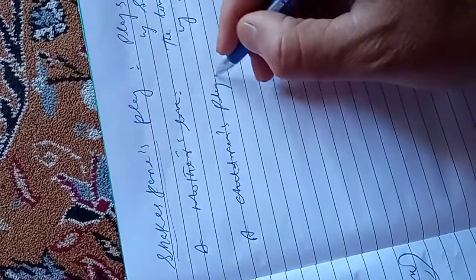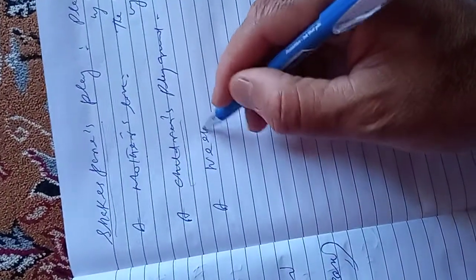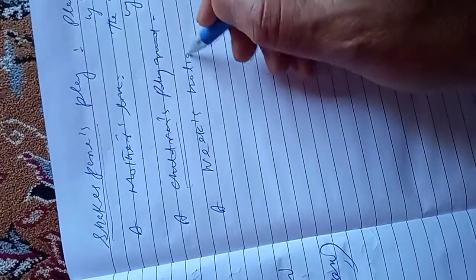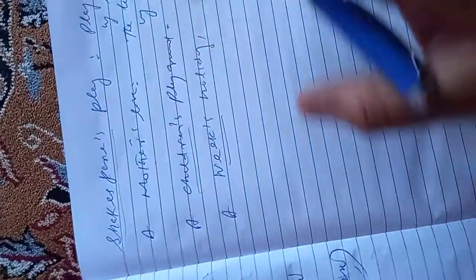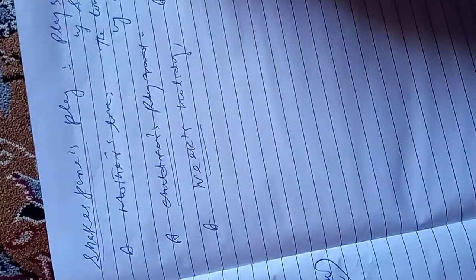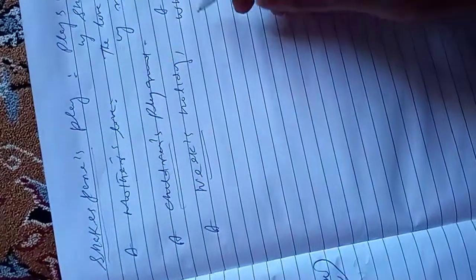Children's playground. Here the children are not the owner of the playground; rather, the playground is for the children. It's used by the children to play in. We can also say a week's holiday. Week is not the owner of the holiday, right? It's a holiday which lasts a week.